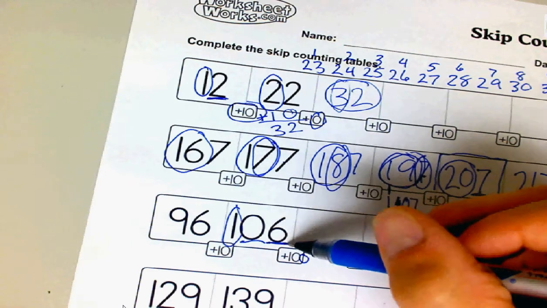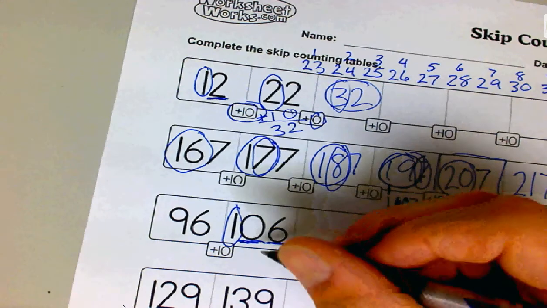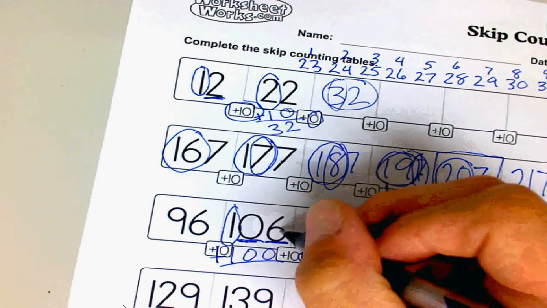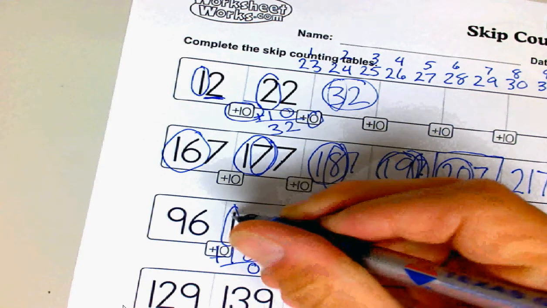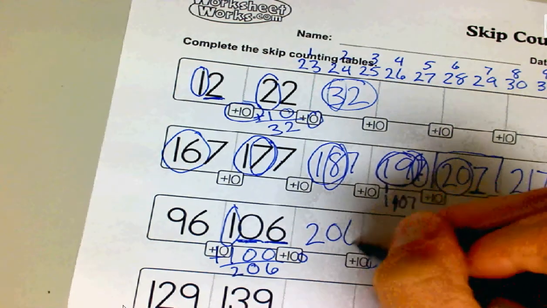The tens place and the ones place are going to stay the same. So we're going to have plus 100. So we have plus 100. Ones place stays the same. 6. 0 plus 0 in the tens. 0. 1 plus 1 in the hundreds equals 2. So our next would be 206.